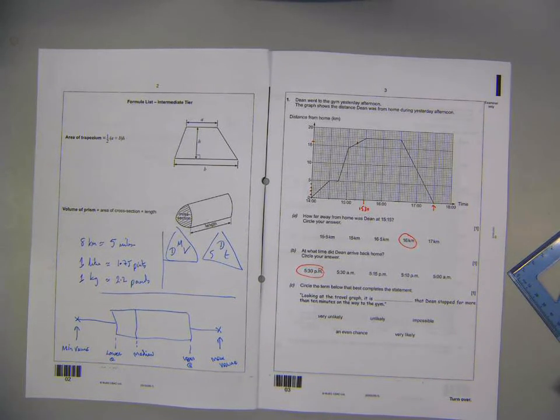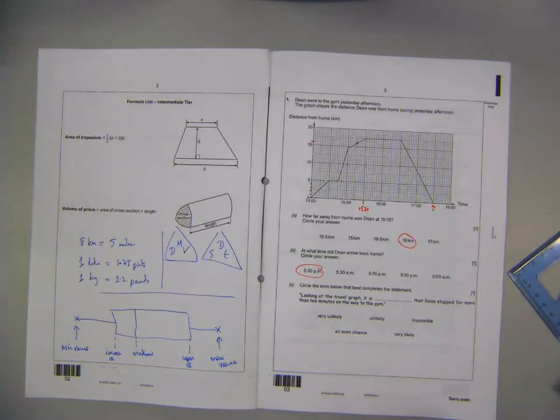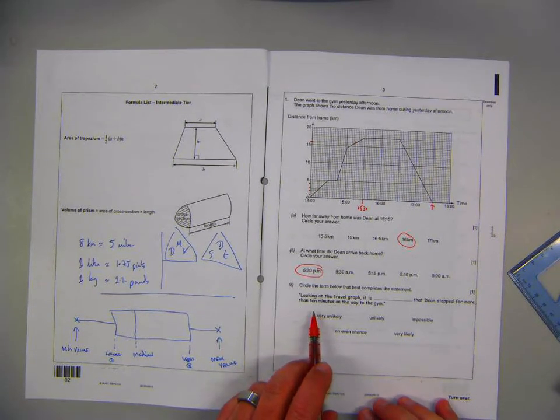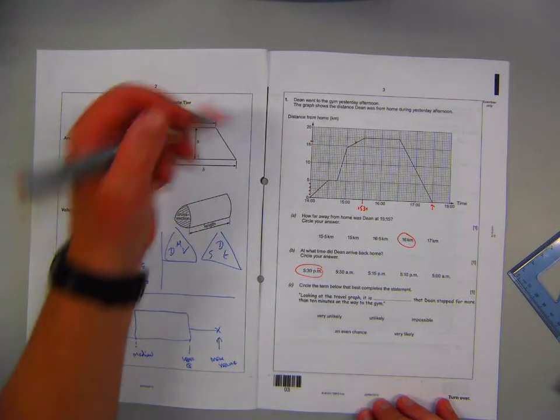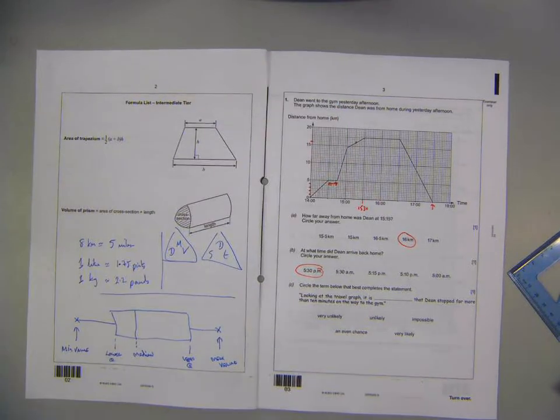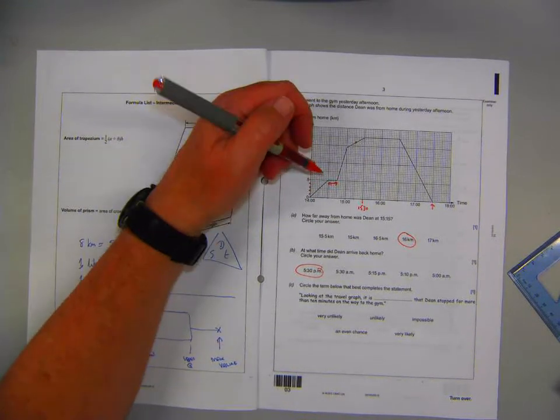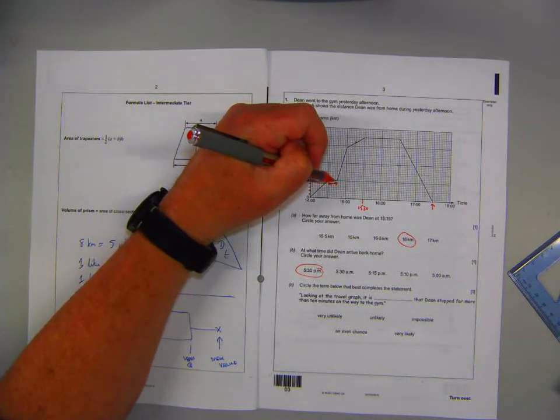Circle the term below that best completes the statement. Looking at the travel graph, it is blank that Dean stopped for more than 10 minutes on the way to the gym. Okay, looking at on the way to the gym, he's going to stop there because you know that he's stationary. The graph is flat when he's stationary. So if we look at that, it's about 15 minutes, isn't it?